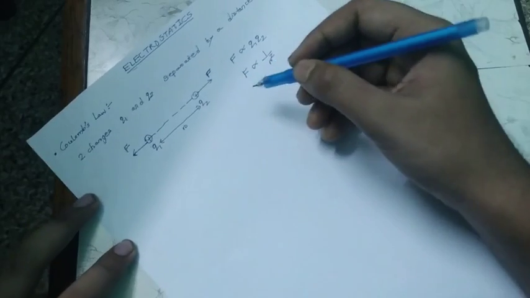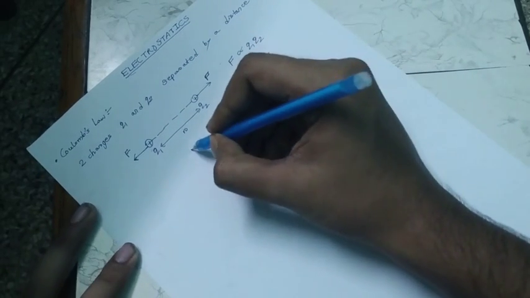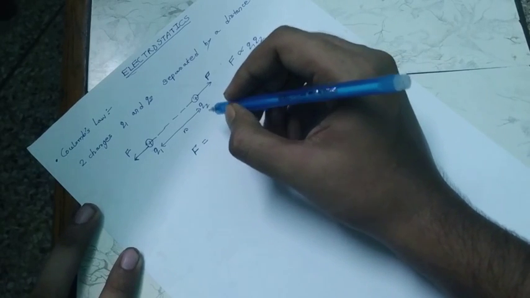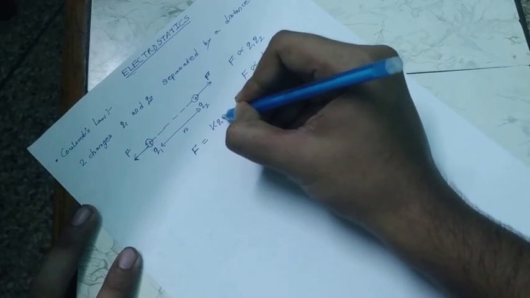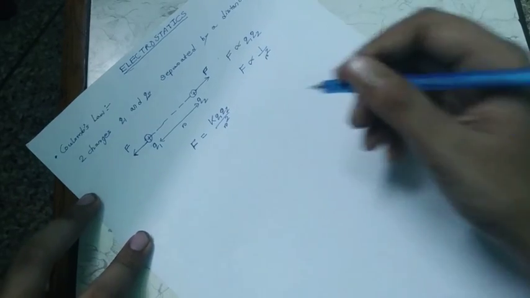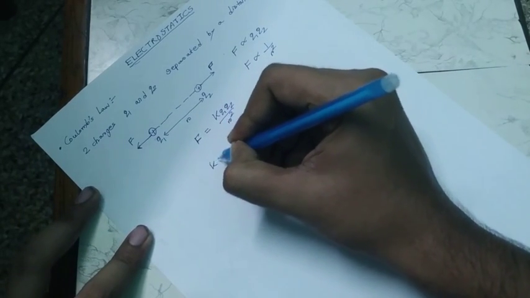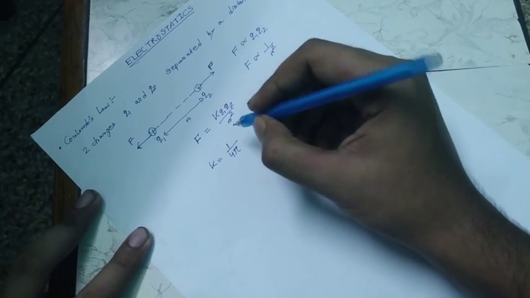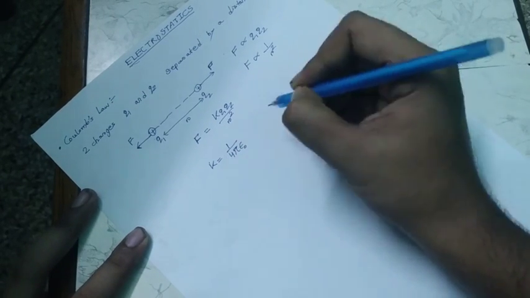So we can state Coulomb's law as, the force between these two point charges is given as F = K Q1 Q2 by r square, where K is the constant of proportionality and K is equal to 1 by 4 pi epsilon naught in vacuum.